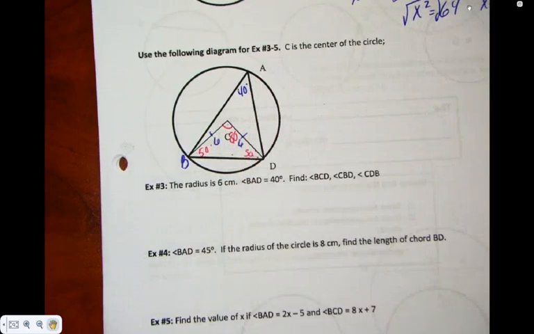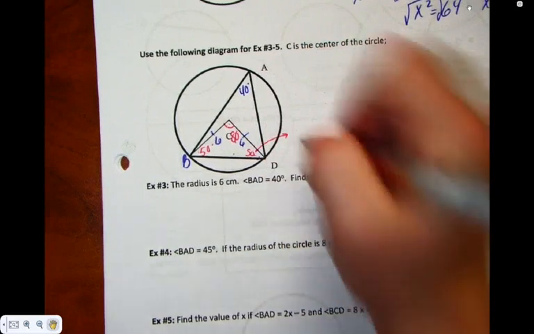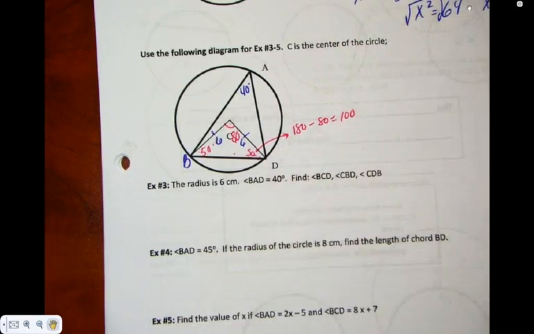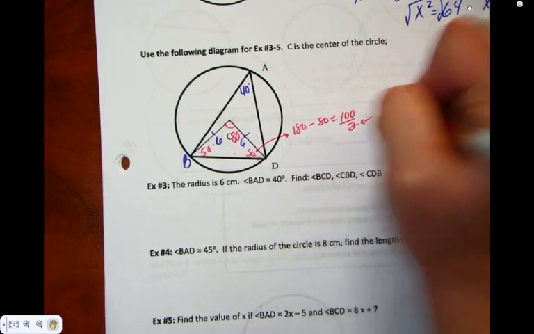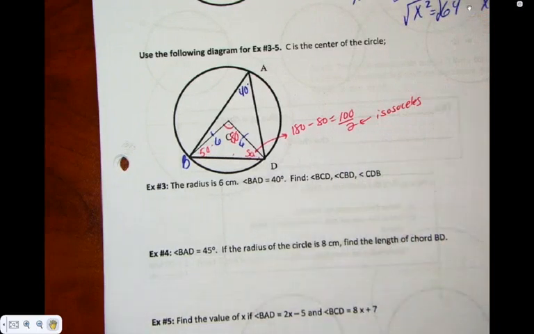I haven't even looked at what the question is asking yet. I just know this from what I know about triangles and circle properties. So I'm just going to make a note. The 50 came from 180 minus 80, which was 100 left, and we divided by 2 because it was isosceles. Again, I haven't even read what the question asked. I just know these because of what we know about triangles and circles.